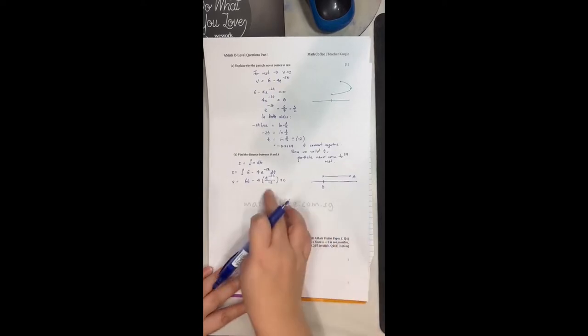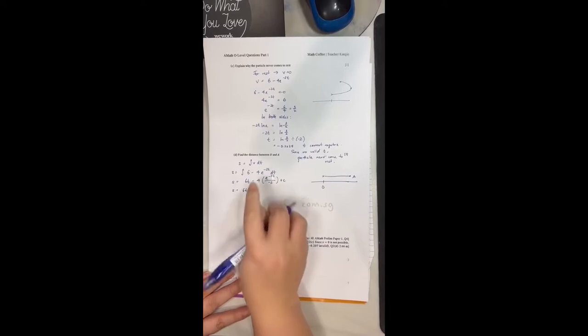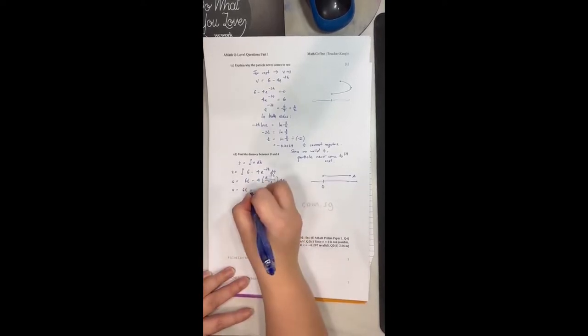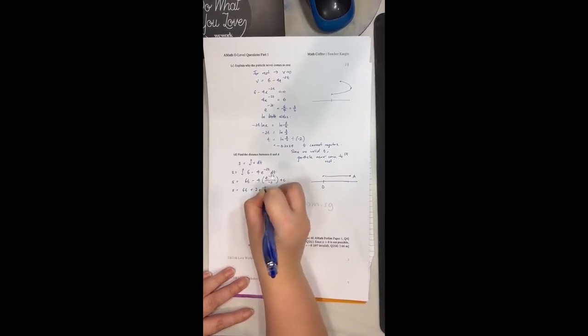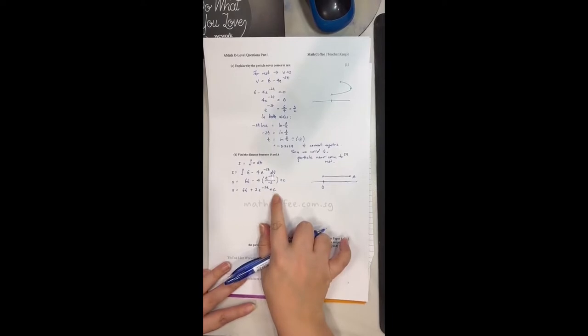Okay, so then after that, let's simplify. So my S now will be 6t plus, already, 4 divided by 2, so it's 2. So this is plus 2e^(-2t) plus c. So we need to find our c.